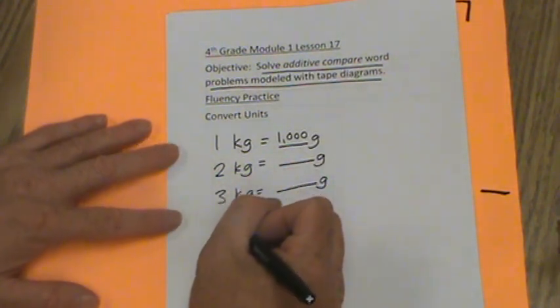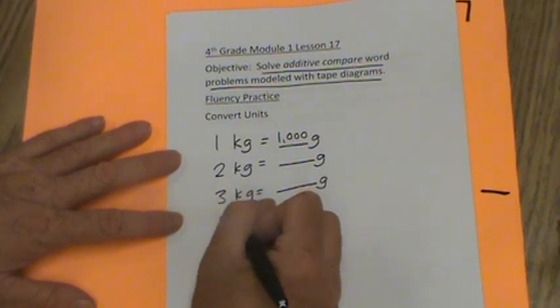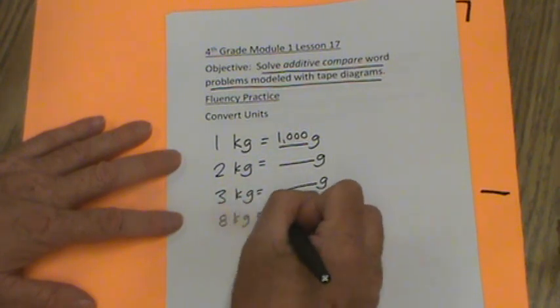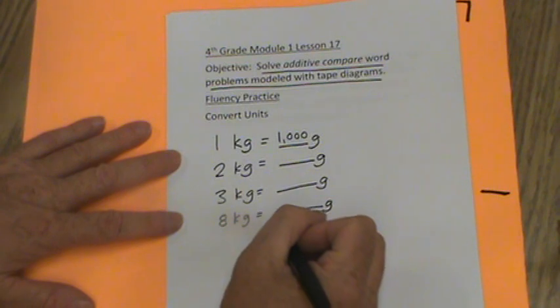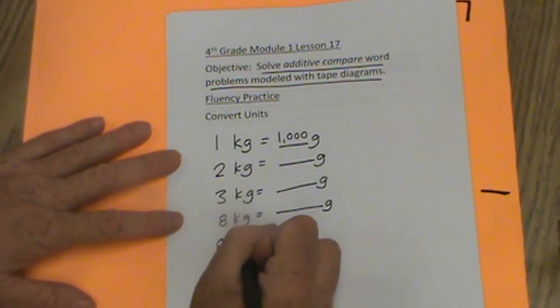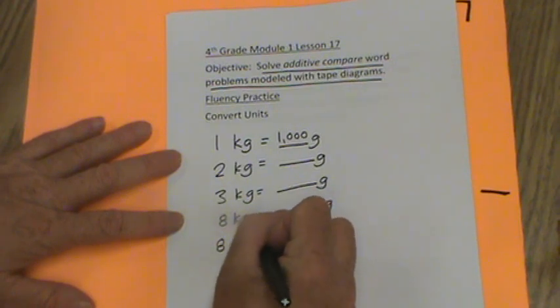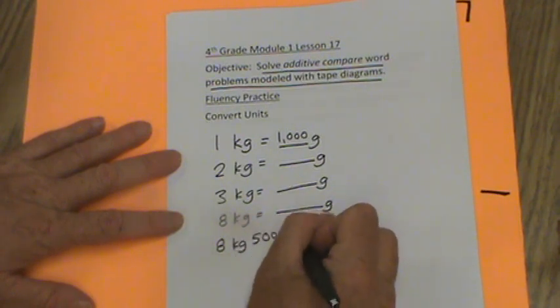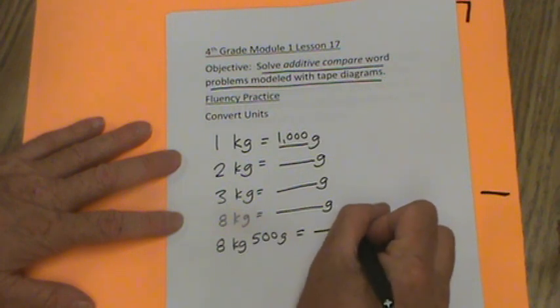3 kilograms equals blank grams. 8 kilograms equals blank grams. We'll do 8 kilograms, 500 grams equals blank grams.